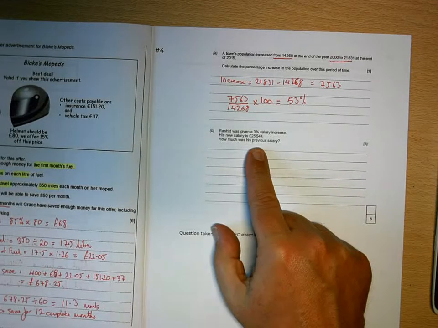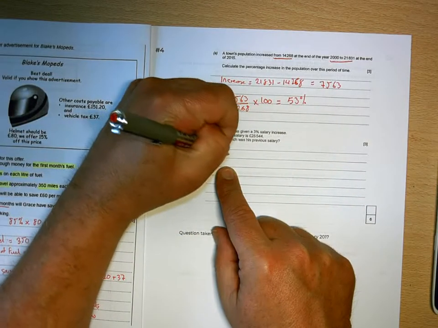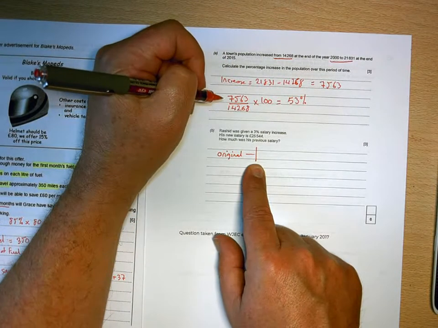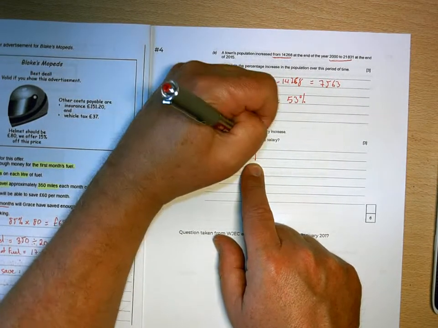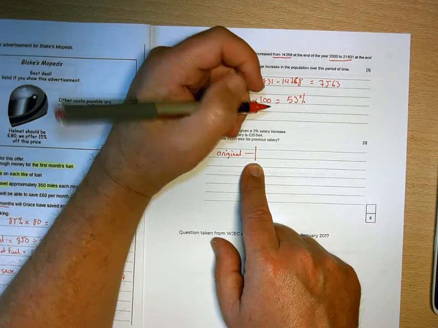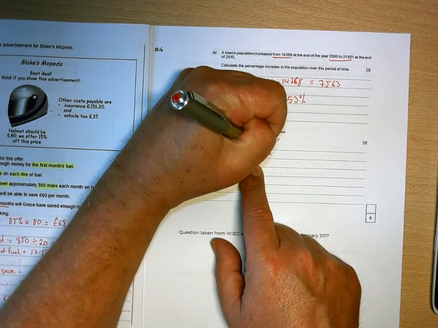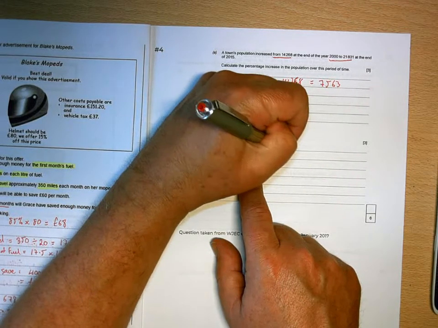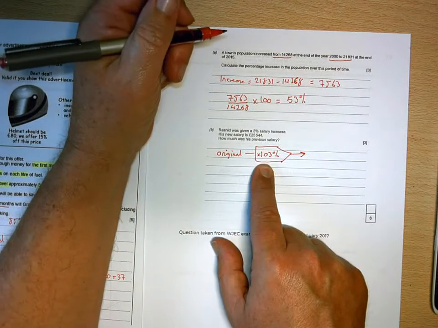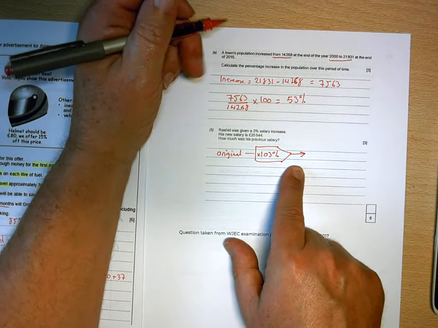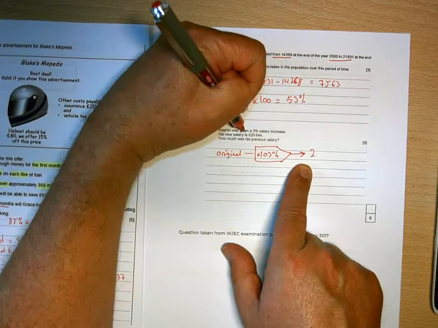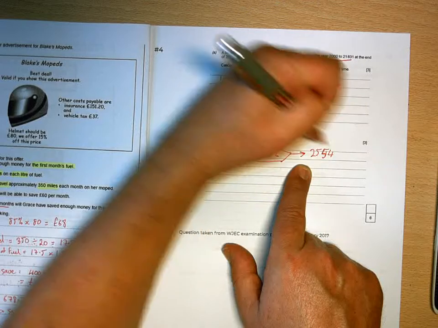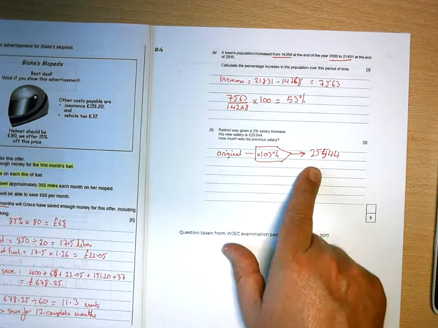So what this is saying is, his original salary was given a pay rise of 3%. So following a 103% multiplier, he has now got a salary of 25,544.